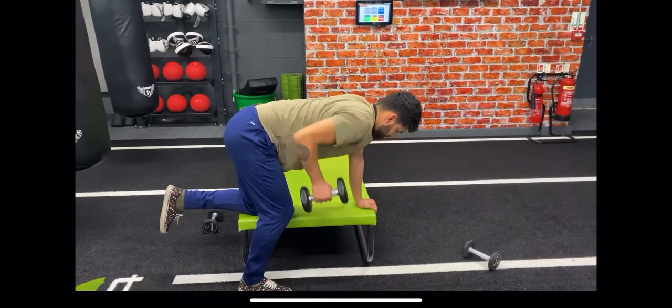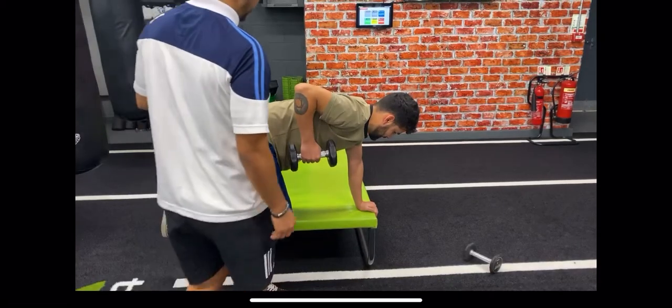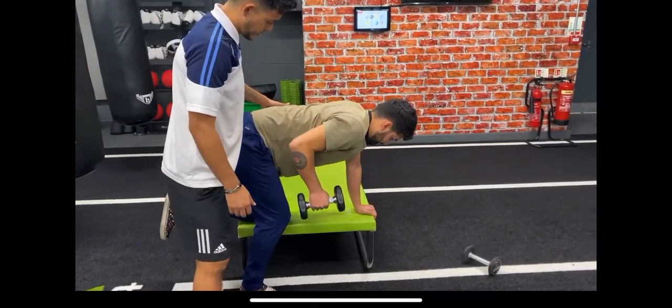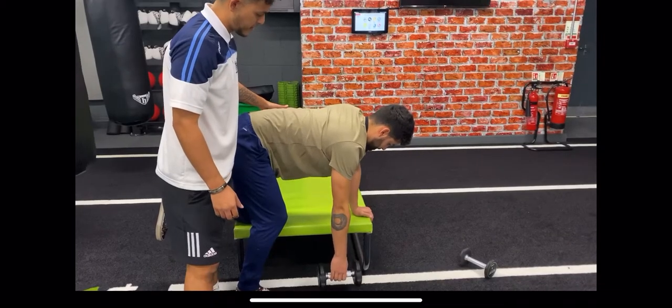This is definitely a home exercise that he could do whenever he needs to, and just grab a weight or anything that has any load.